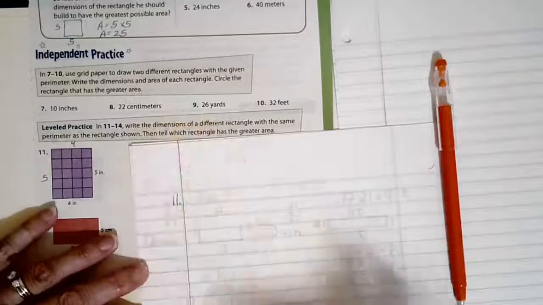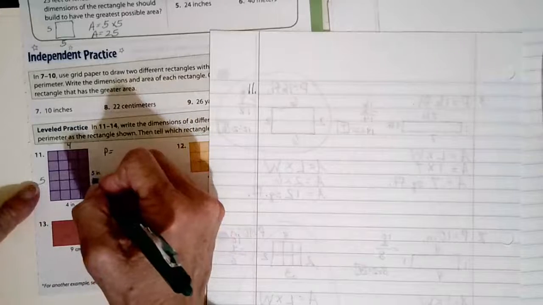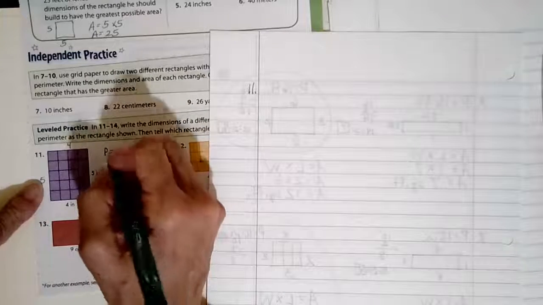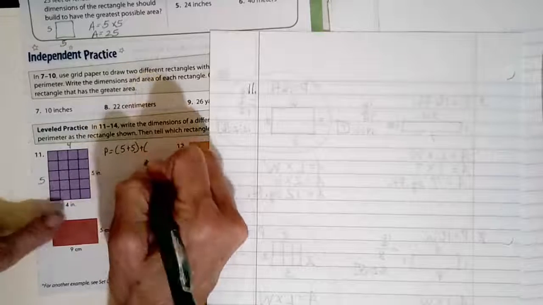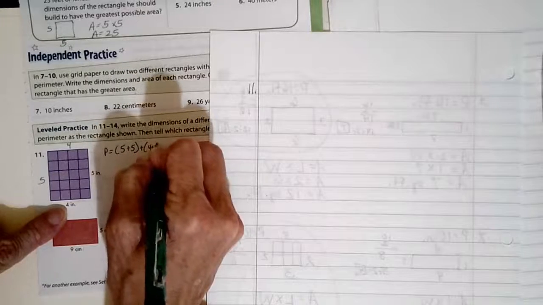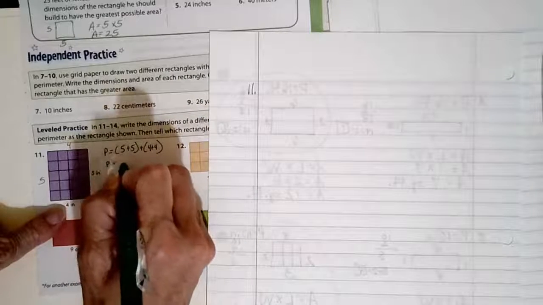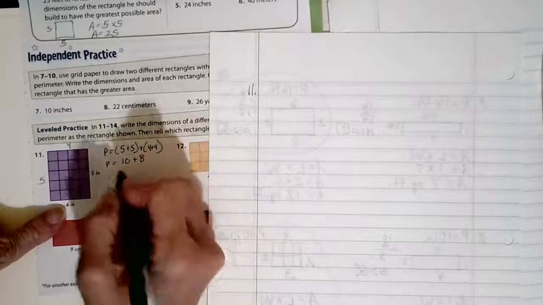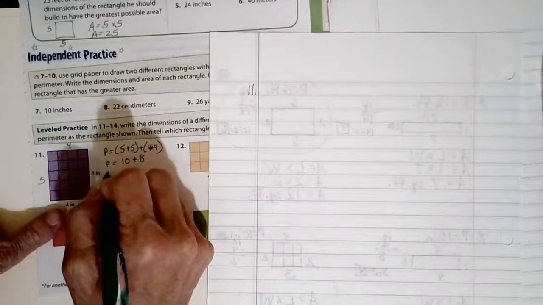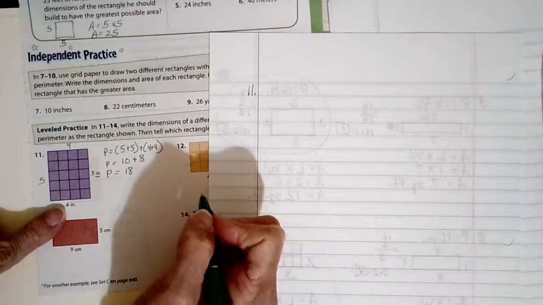So for this first rectangle right here, our perimeter is equal to, remember I like to join up my doubles, 5 plus 5 plus 4 plus 4. Now my perimeter equals 10 plus 8. So the perimeter equals 18. And what is our unit of measure? Inches.